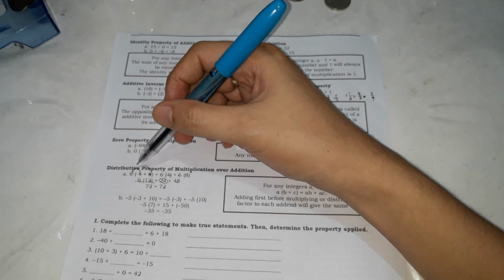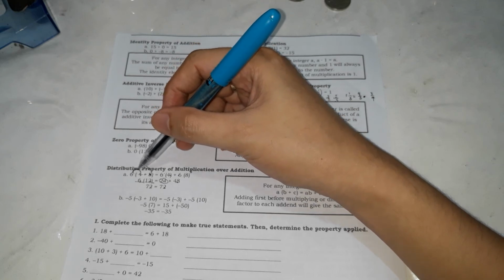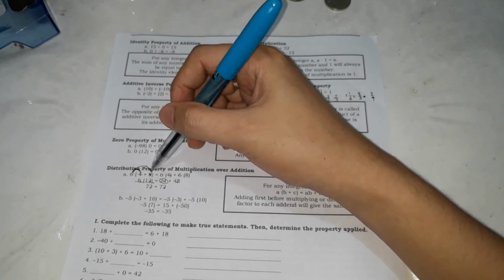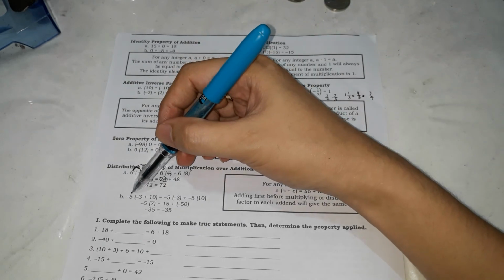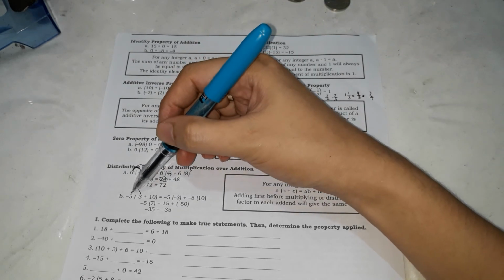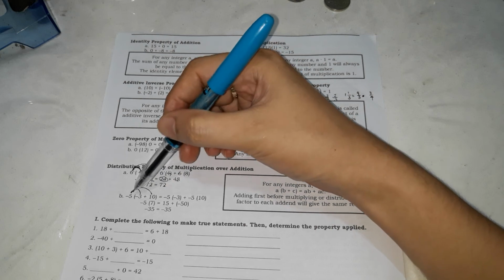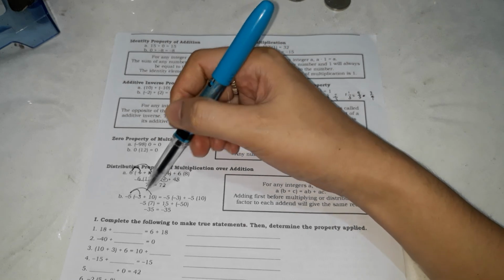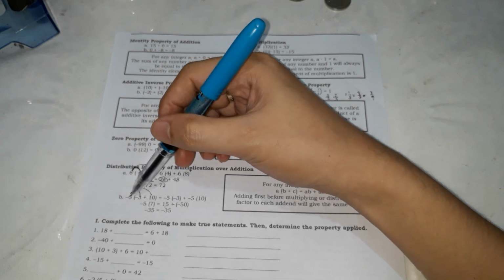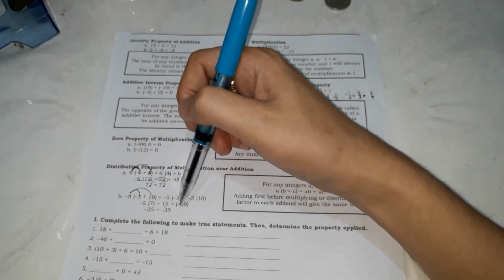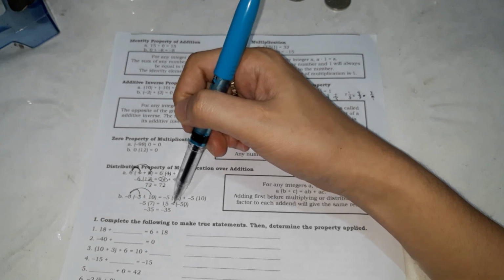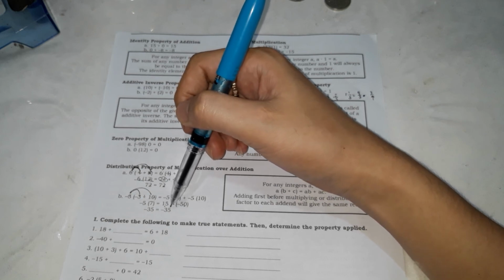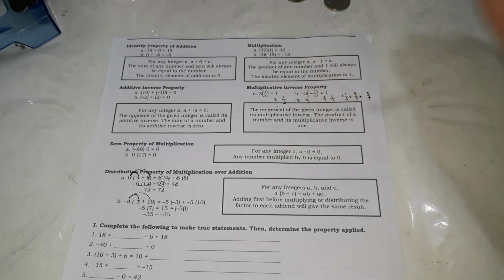That's distributive property. Again, i-distribute mo itong 6 sa 4 at saka sa 8. For this one, i-distribute mo negative 5 sa negative 3, negative 5 sa positive 10. So, negative 5 times negative 3, it's positive 15, plus negative 5 times 10, it's negative 50. Kapag i-plus mo itong dalawa, that's negative 35. So, that's for the distributive property of multiplication over addition.